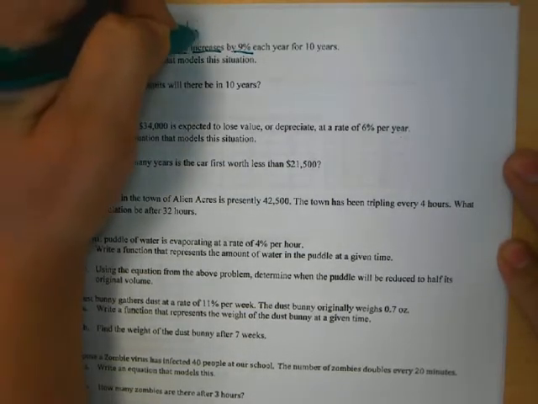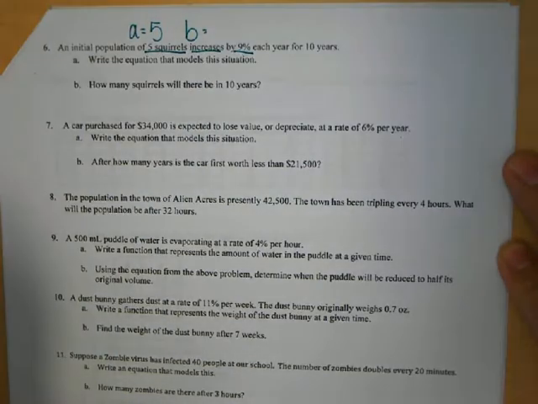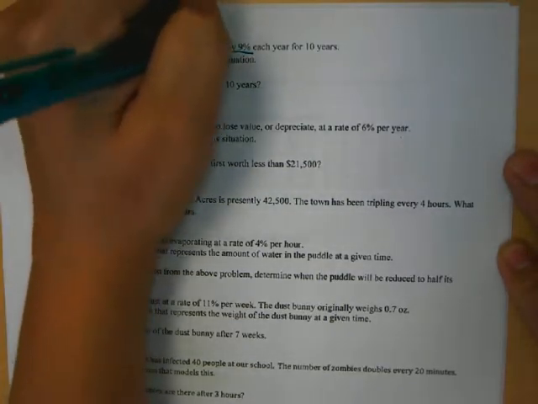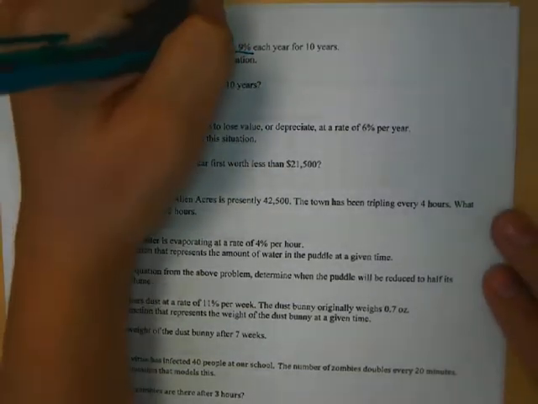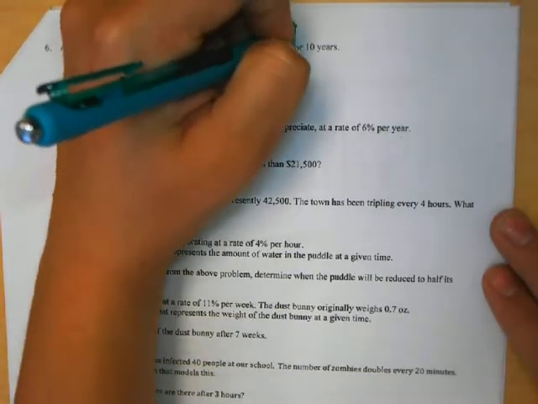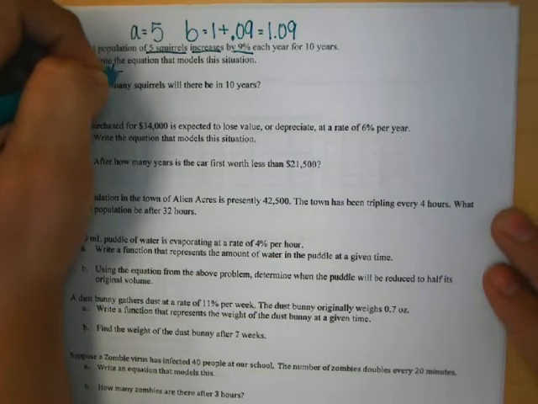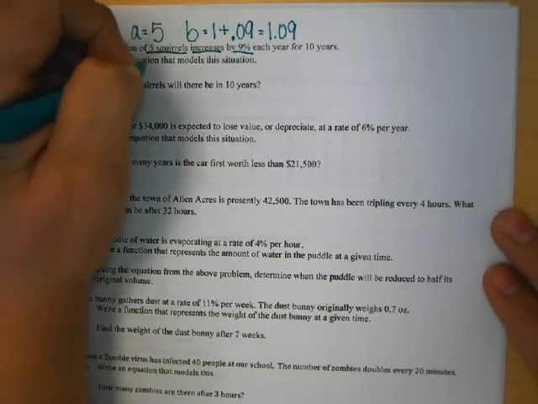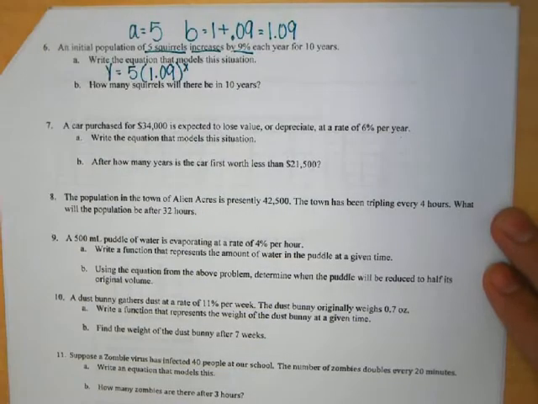Then to figure out B, I've got to look at what it tells me. Since it's increasing, that tells me I'm going to be adding. And 9% as a decimal is going to be 0.09. So I get 1.09 is B. So since I've got A and B, I can write my equation. Y equals 5 times 1.09 to the power of x.